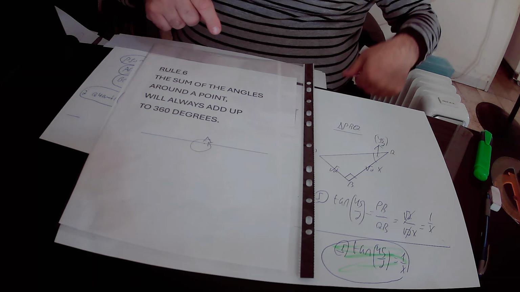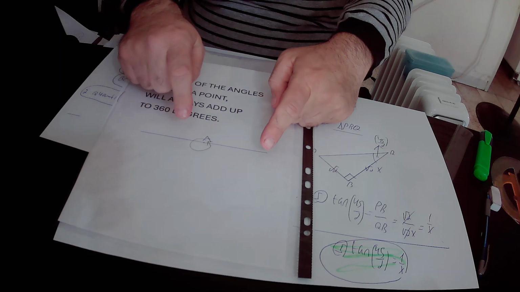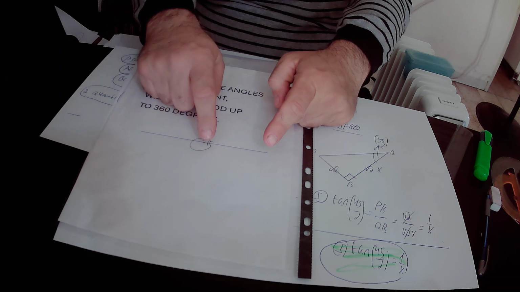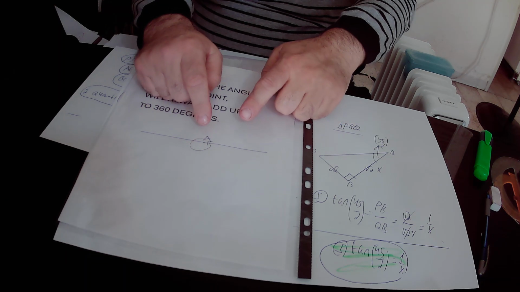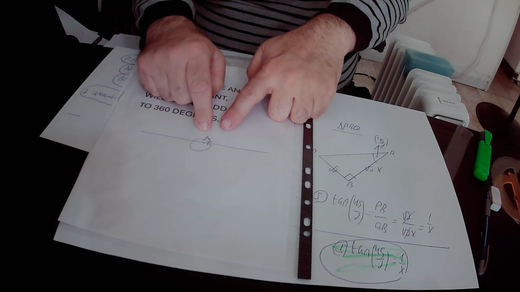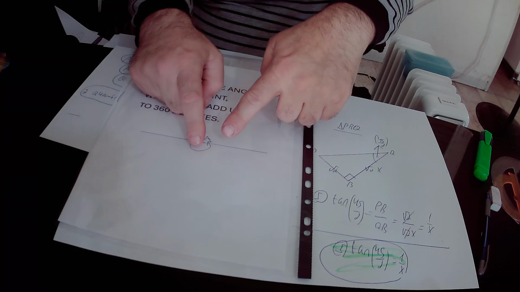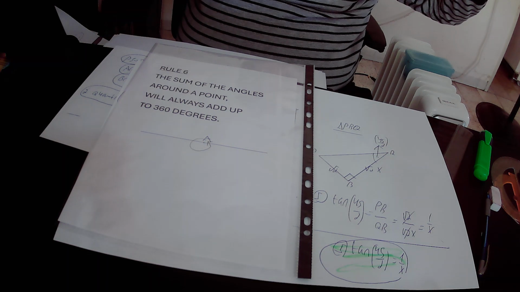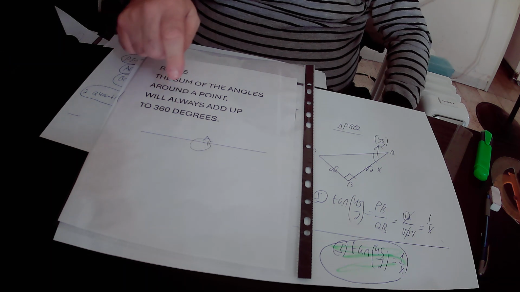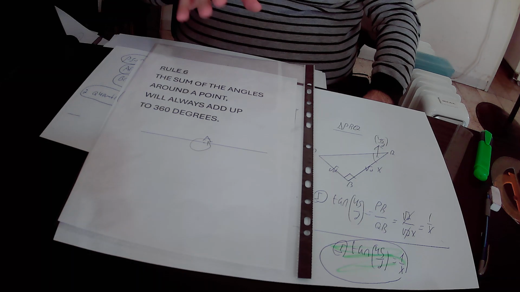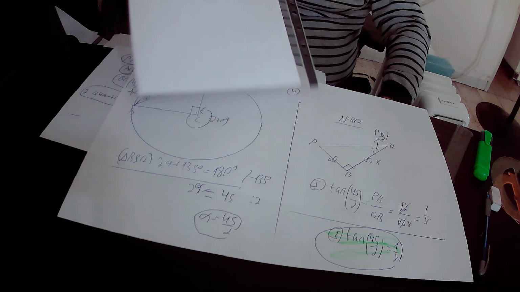So in total, the sum of the angles on the upper side, that is 180 degrees, plus the sum of the angles on the lower side of this straight line at point A, this is also 180 degrees, is equal to 360 degrees, exactly according to this rule that the sum of the angles around any point is equal to 360 degrees. Okay, we actually proved that rule number 6 is true. So we can actually implement rule number 6 in our drawing.